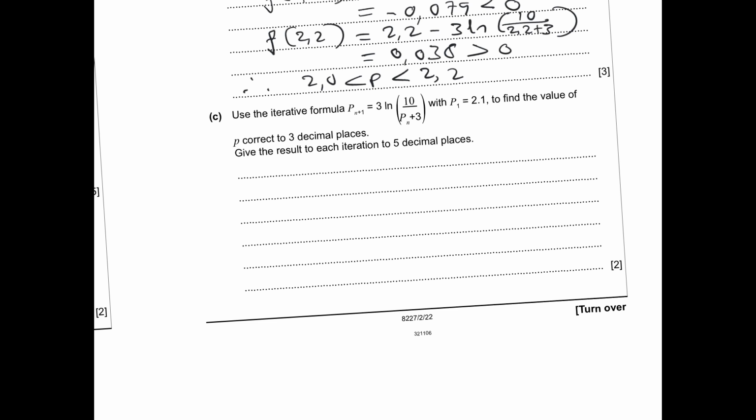We already got our P1, so the next thing is to find P2. We are substituting P1 as 2.1. So we have 3 ln of open bracket 10 over 2.1 plus 3, closing bracket.